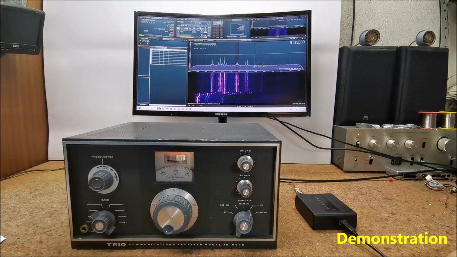These are broadcast stations at 7 megahertz. And as we see, this is an SSB signal on 40 meters.